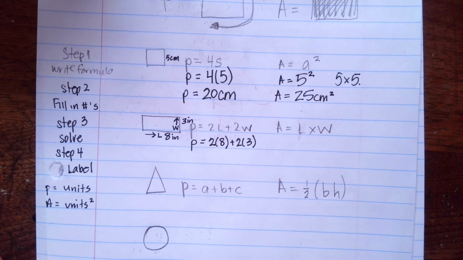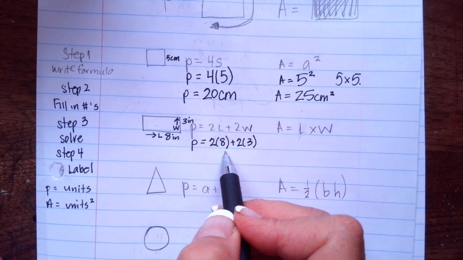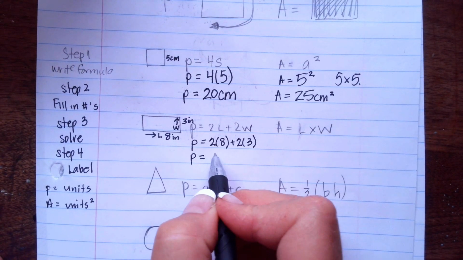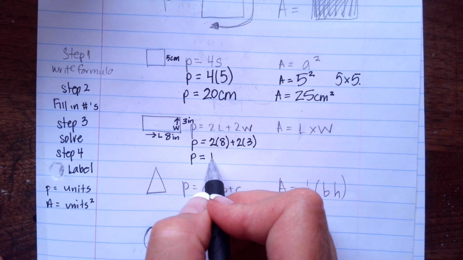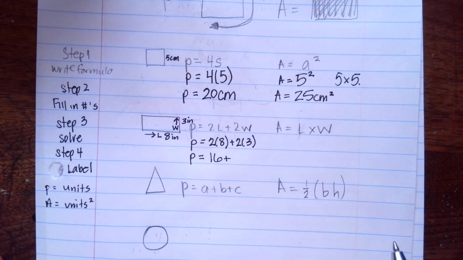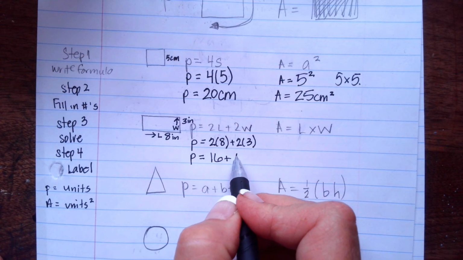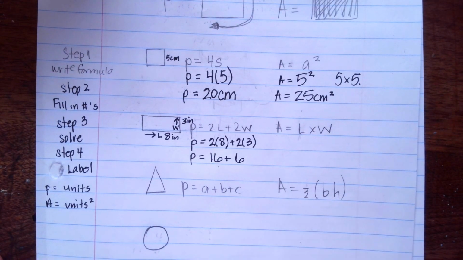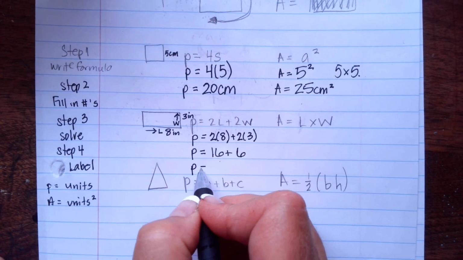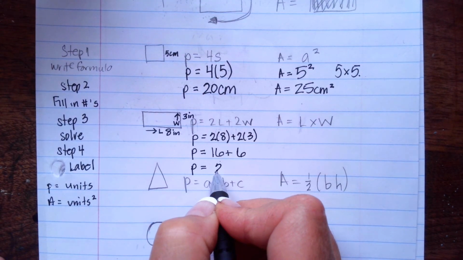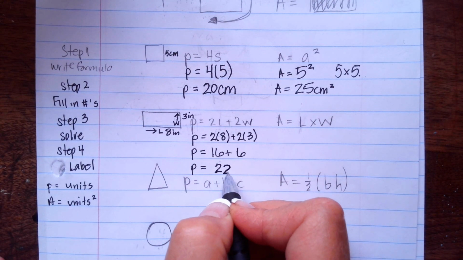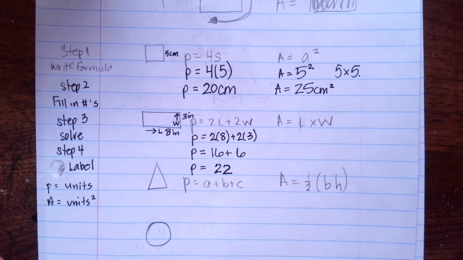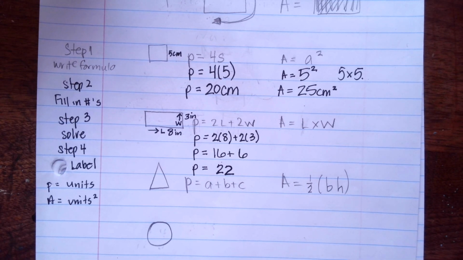So what is 2 times 8? 16? And what is 2 times 3? 6? And now you add these together. 16 plus 6 is 22?